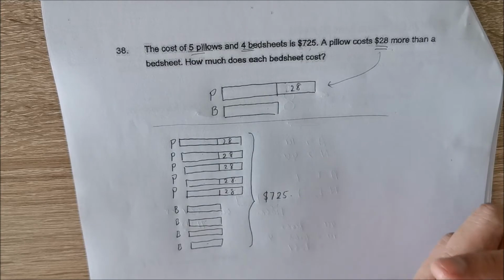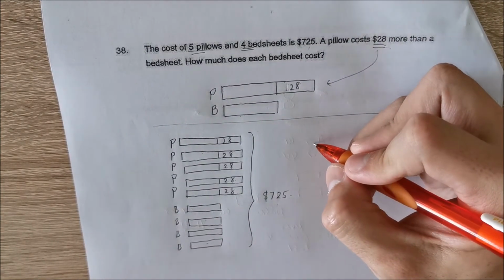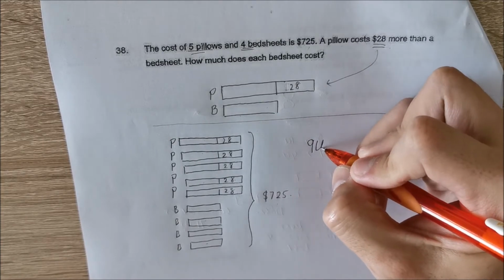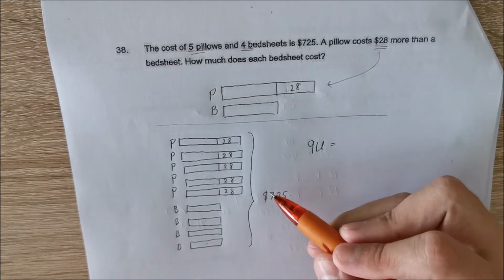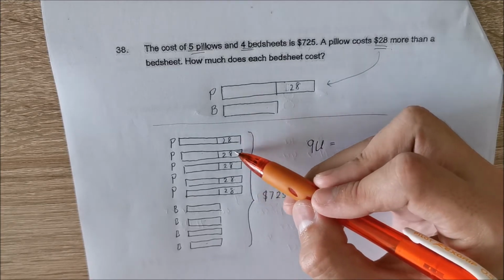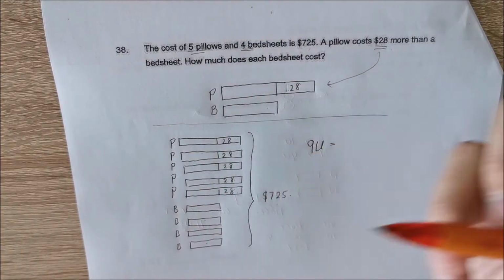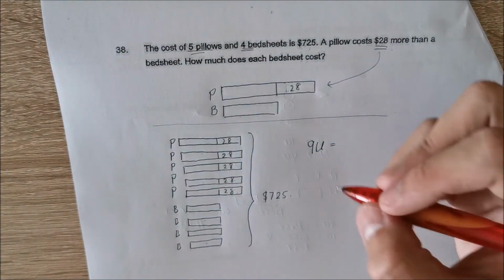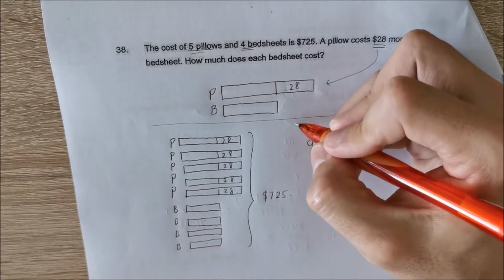$725. Okay, so the next thing that we are going to do is that we are going to find 9 units. So 9 units, isn't it just take the total and we minus away all the numbers 1, 2, 3, 4, 5, that we will get back the 9 units, right? So what we need to do is that we need to find out what is the total of this 28 times 5.